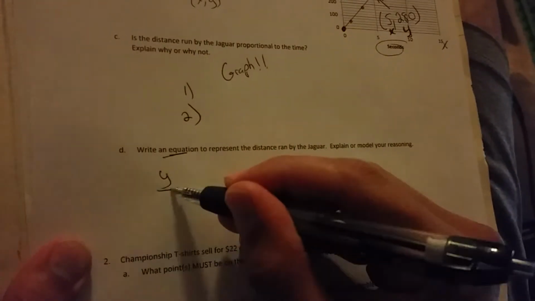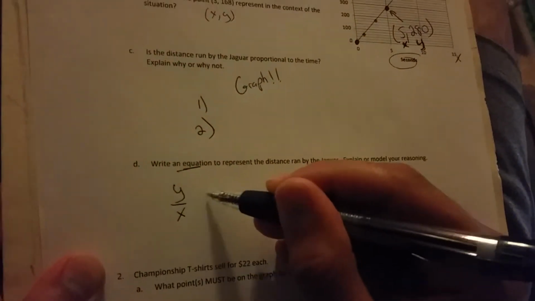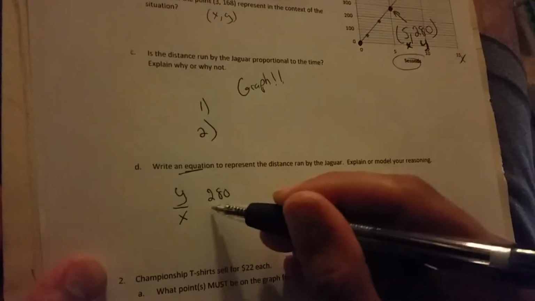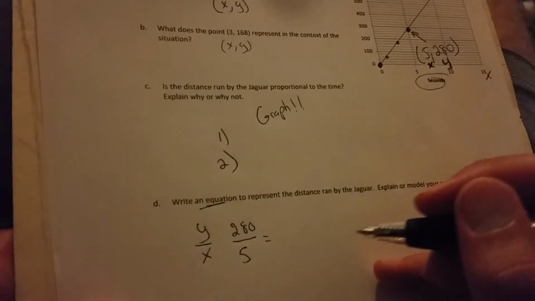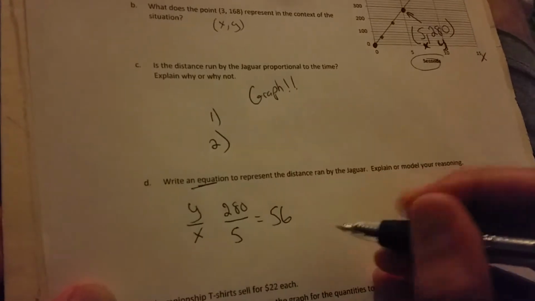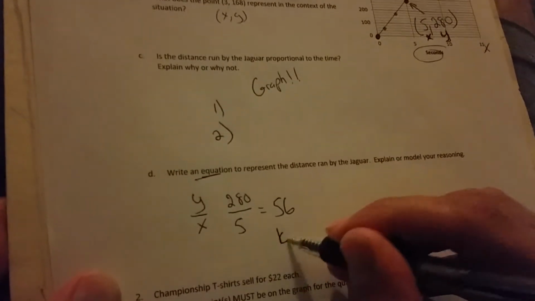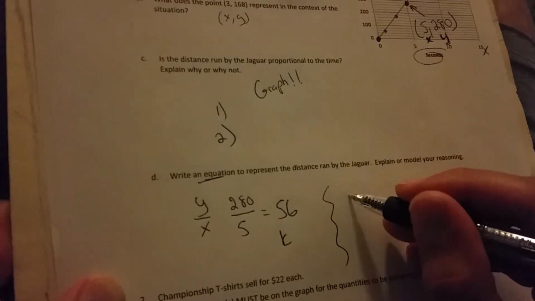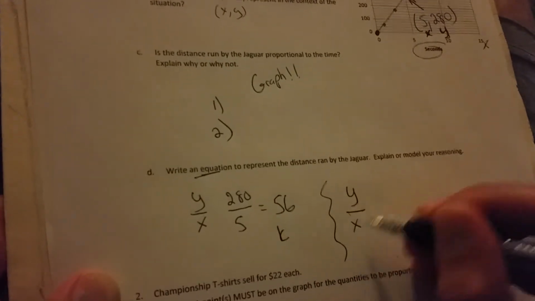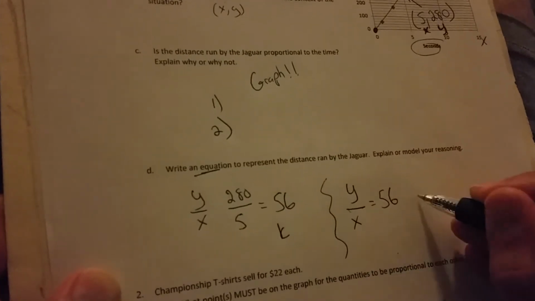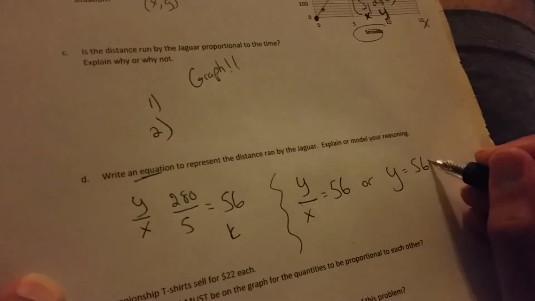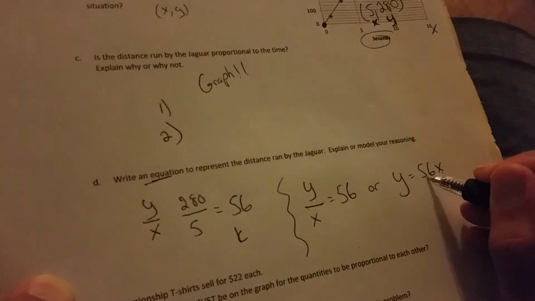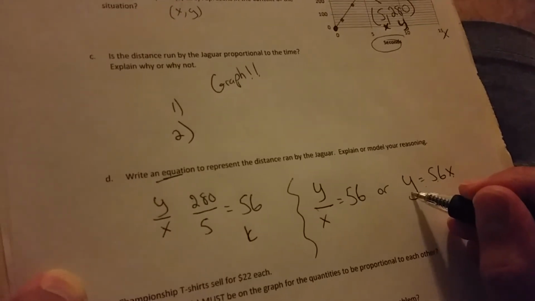So my x is 5 and my y is 280. If I want to find the constant, I'm going to do y divided by x. So I would do 280 divided by 5. Double check that on the calculator. You get 56. Okay, so that's your constant. For your equation, you have 2 options. You can say that y divided by x always equals 56, or you can say y equals 56 times x. Multiply the x values by 56 and you get the y values.